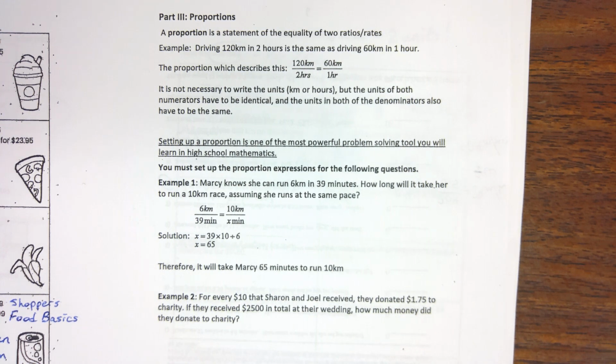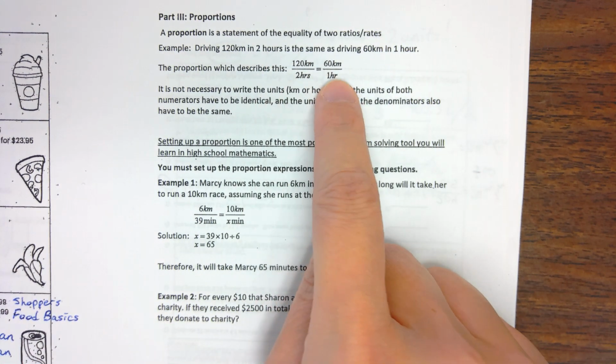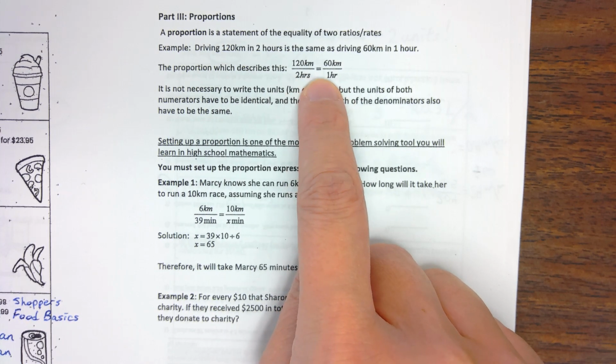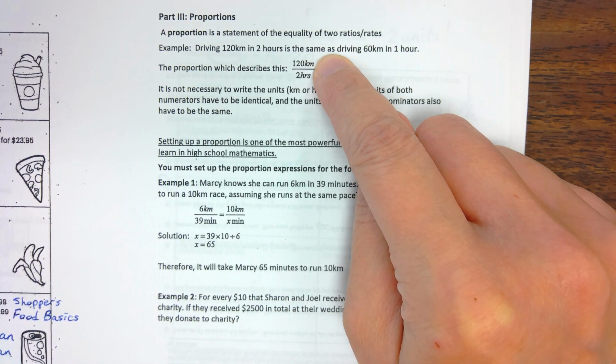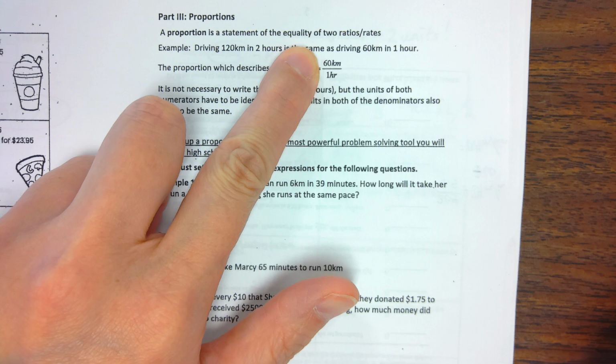Okay, so page 8, proportions. A proportion is a statement of equality of two ratios or rates. For example, driving 120 kilometers in 2 hours is the same as saying I can drive 60 kilometers in 1 hour. Yesterday we did unit rates, and when we put the two together, they are called equivalent ratios or a proportion. So you can see 120 kilometers in 2 hours is the same as 60 kilometers per 1 hour.